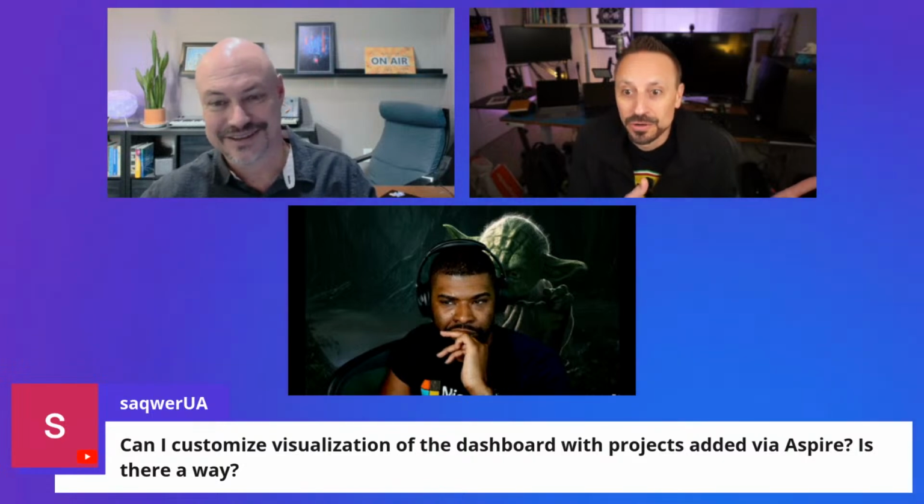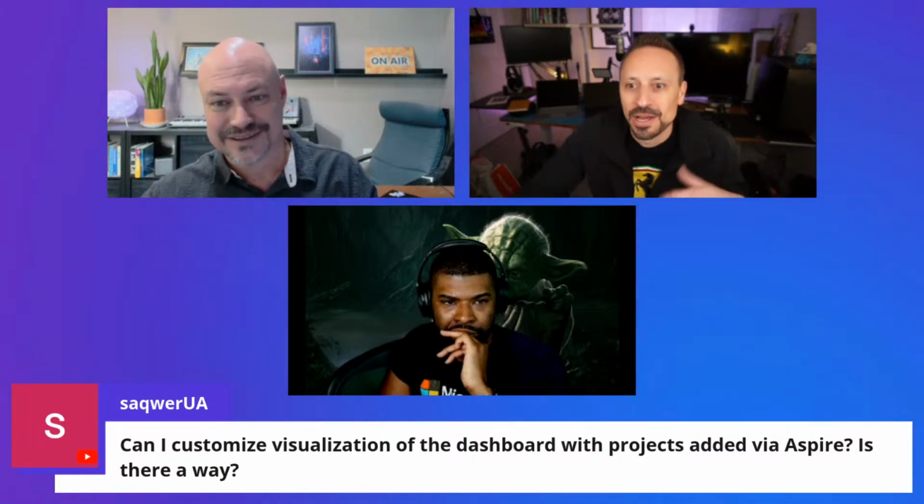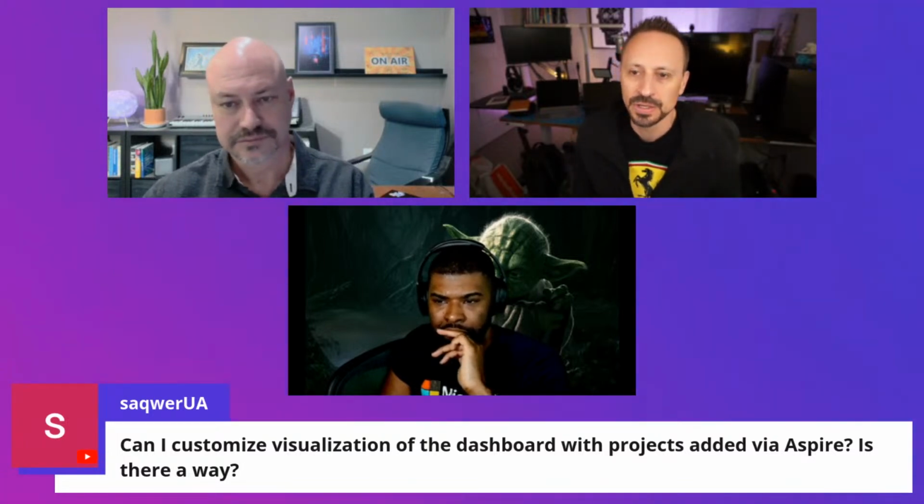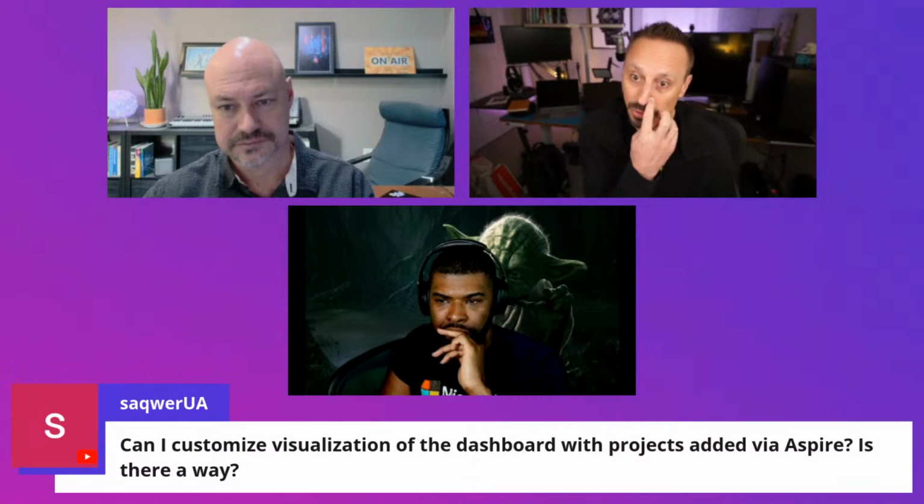You'll be able to mount a volume or a bind mount, and then we'll find things in there and load them and do stuff. I'm just making stuff up now, but you can certainly imagine how we would support customization and extending the dashboard to do other things.